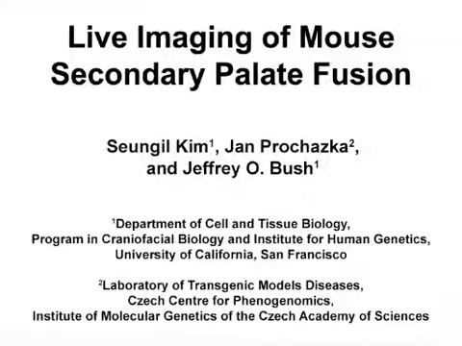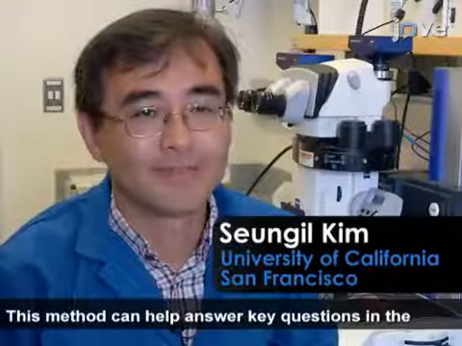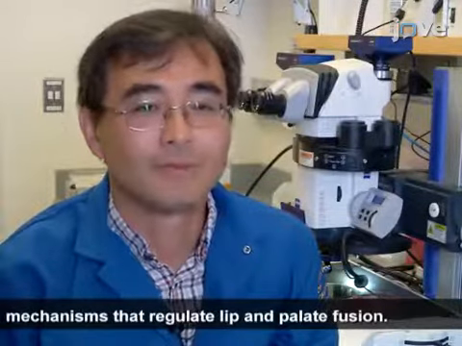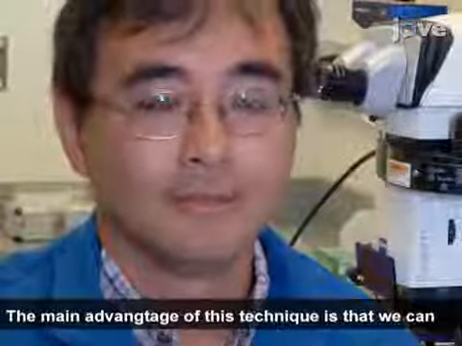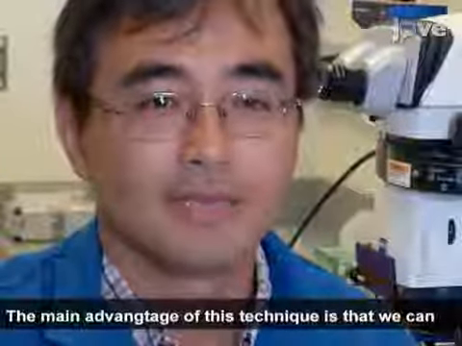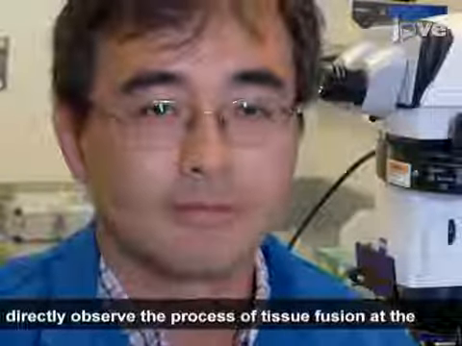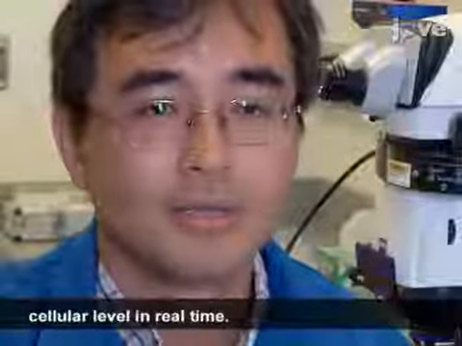The overall goal of this confocal live imaging method is to directly observe the cellular processes that drive secondary palate fusion during craniofacial development. This method can help answer key questions in the craniofacial biology field, such as what are the cellular mechanisms that regulate lip and palate fusion. The main advantage of this technique is that we can directly observe the cellular process of tissue fusion at the cellular level in real time.